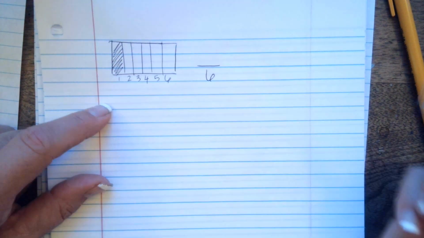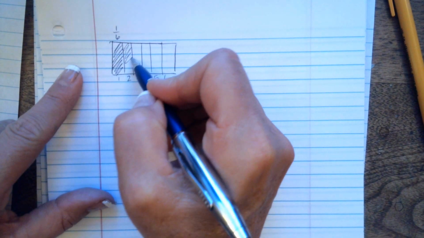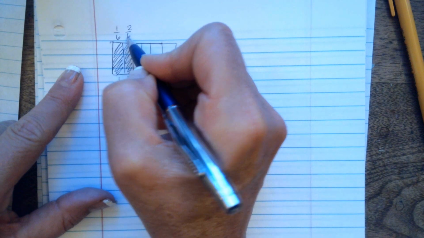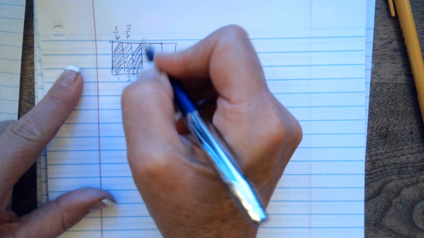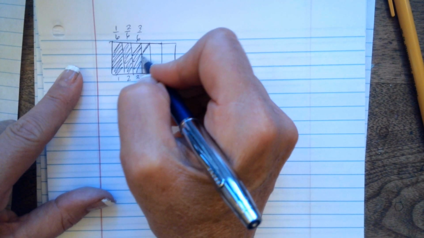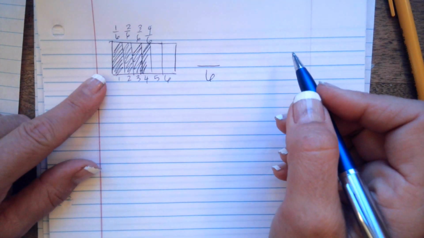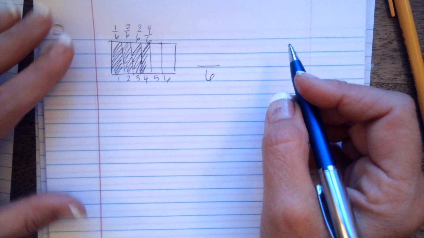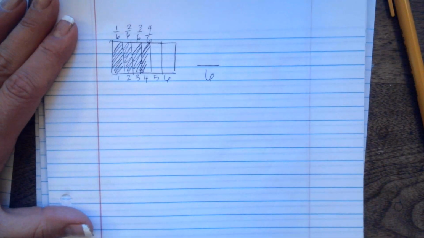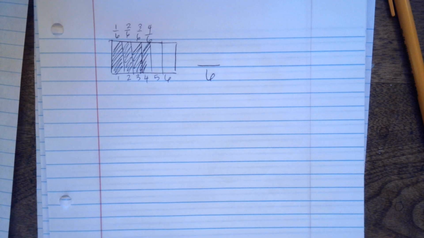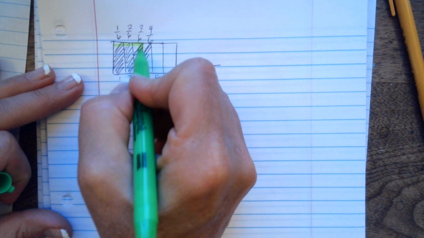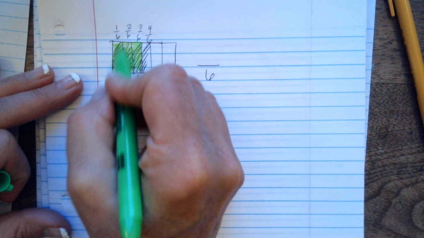If we fill in 1, this would be 1/6. If we fill in 2, this would be 2/6. 3 would be 3/6. 4 would be 4/6. So it depends on how many are filled in. So suppose we kept it at 3/6. So this is the part that is filled in out of 6.